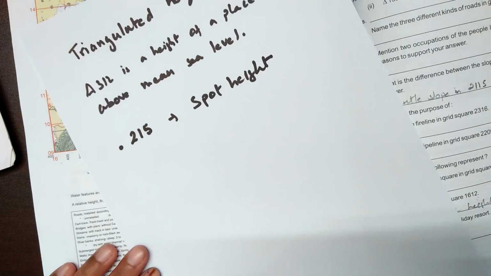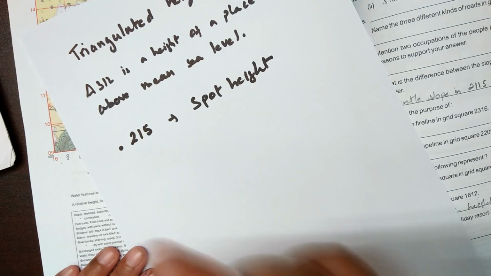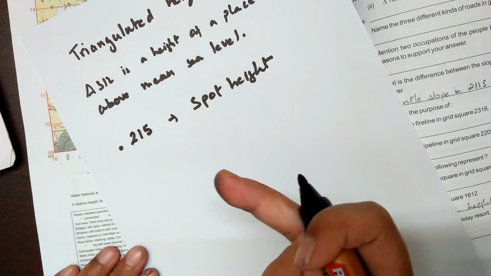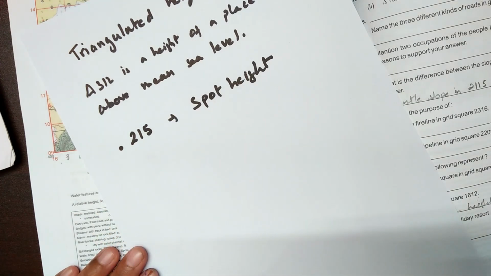Okay, this is a spot height, a surveyed place. The height of that particular place is 215 meters above mean sea level.